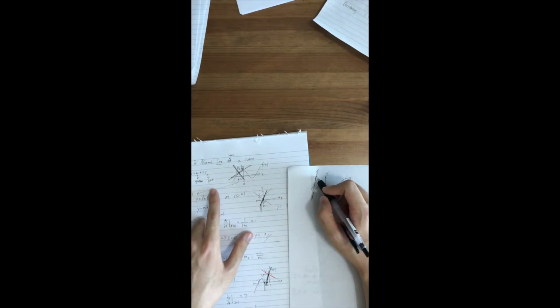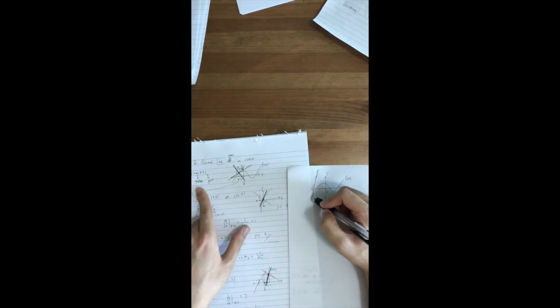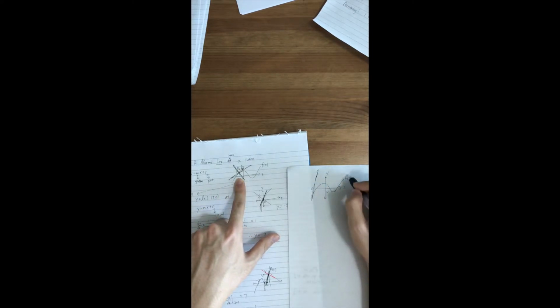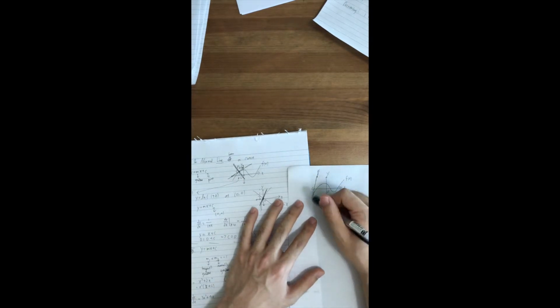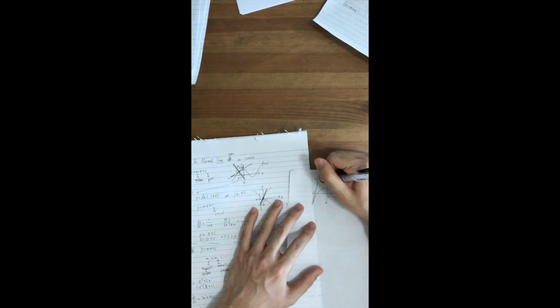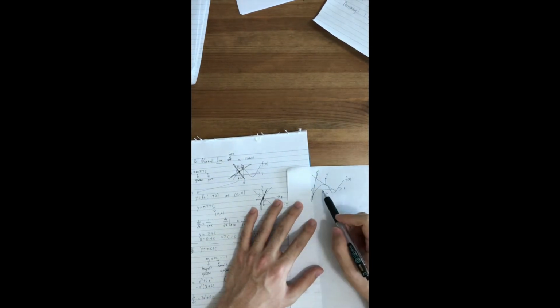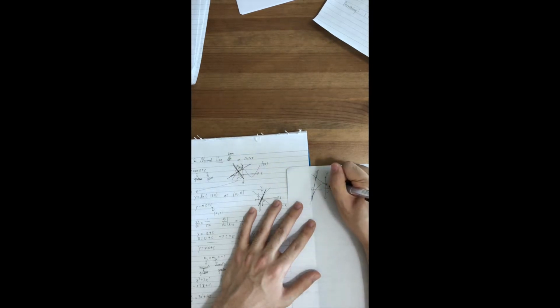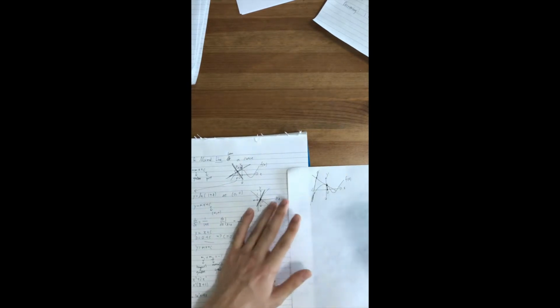But the problem is, we can't find the gradient directly because we don't know where the tangent touches the curve, right? It may be here, but honestly, it could be here too. So for this question, there could be two answers. But yeah, so you have to find this point to find the gradient. And how do we do that?